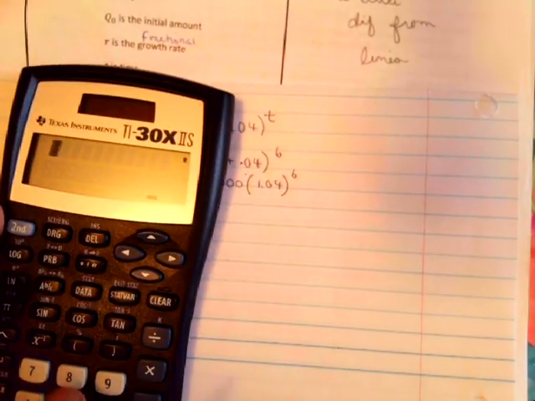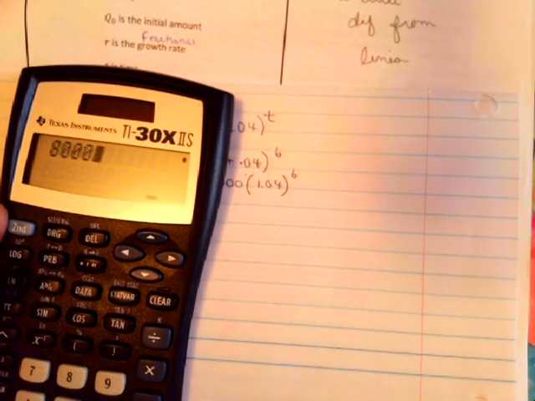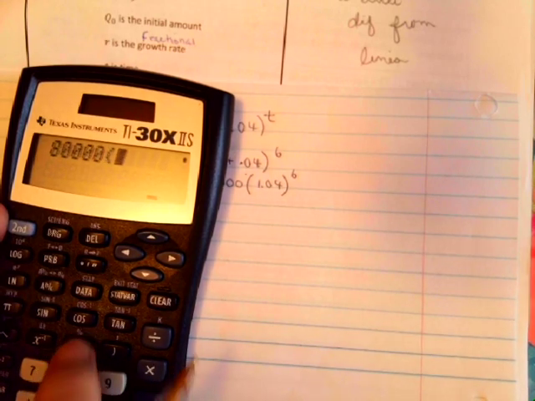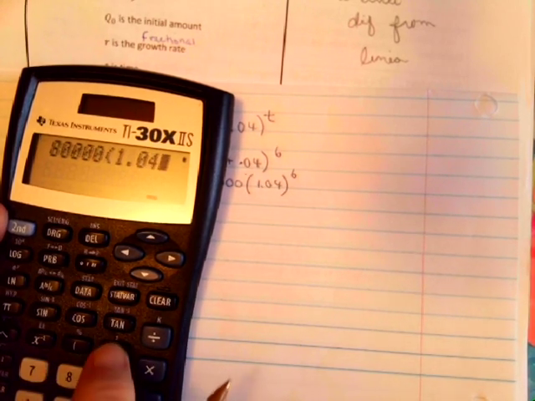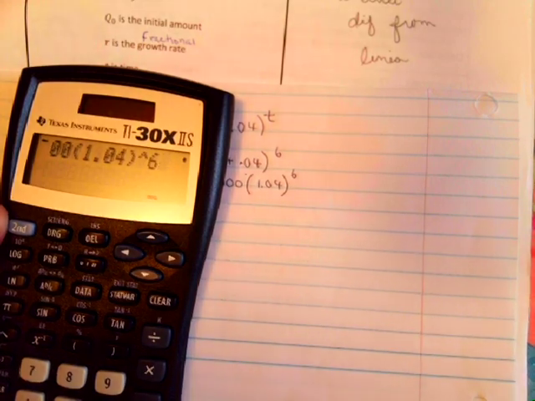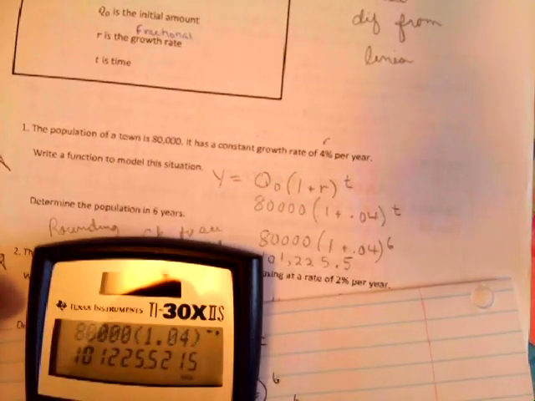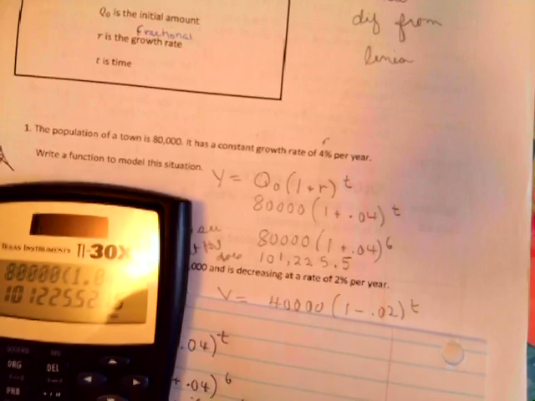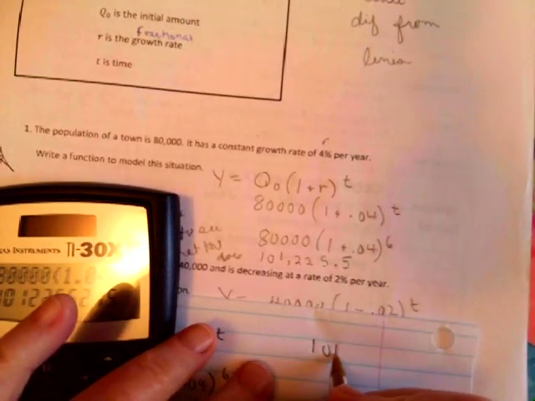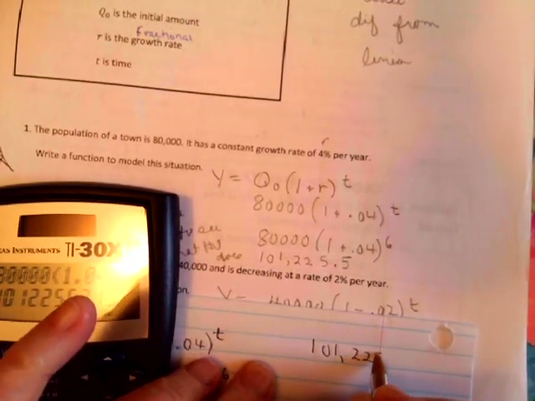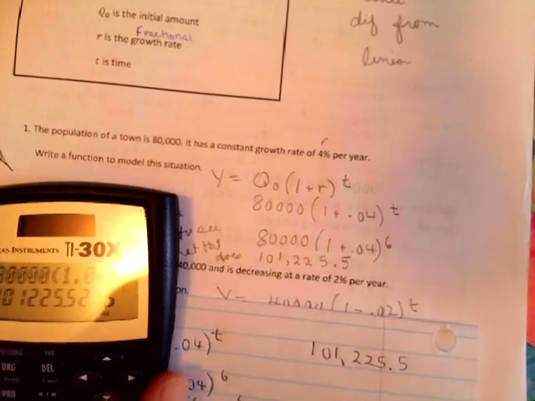Here's 80,000, open parentheses, 1.04, close parentheses, to the 6th. My answer is 101,225.5.